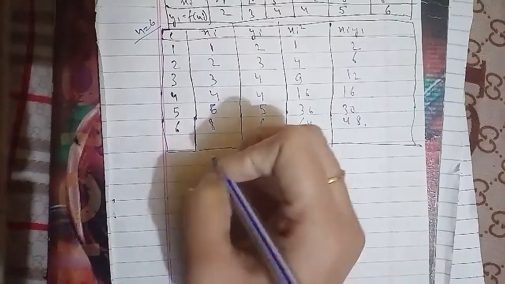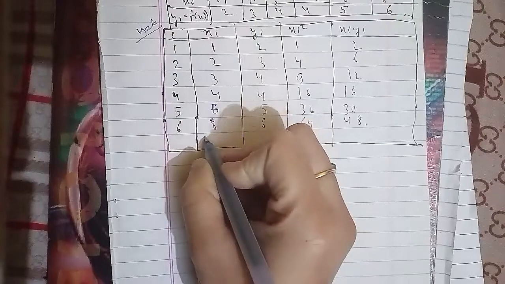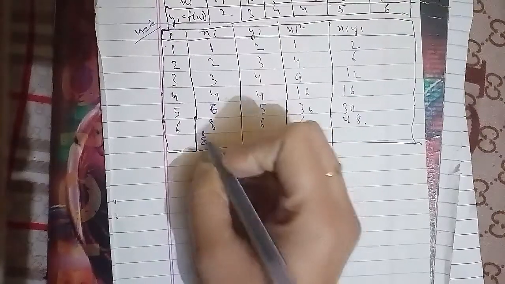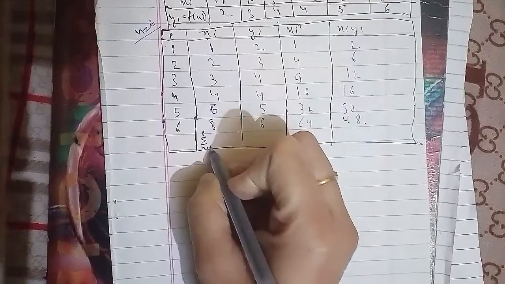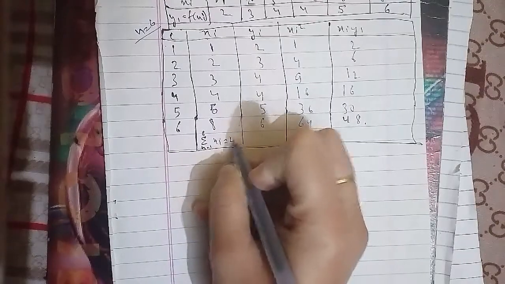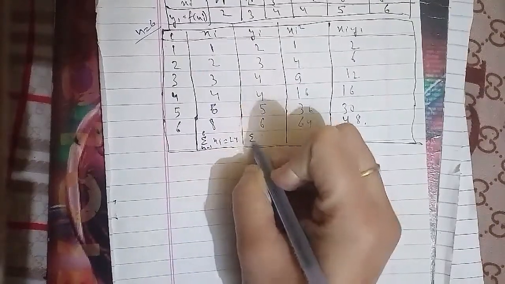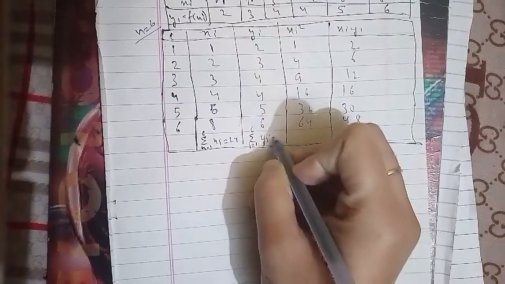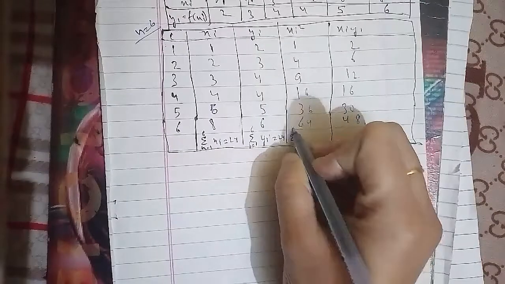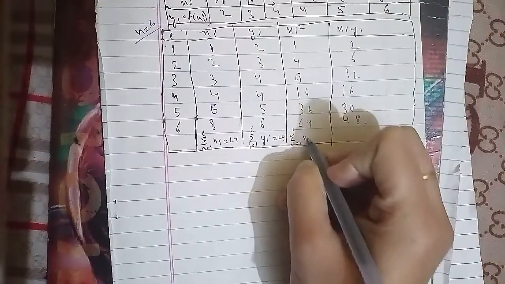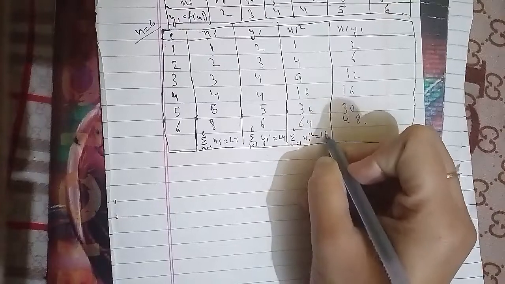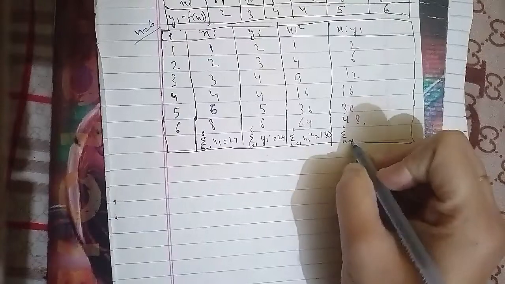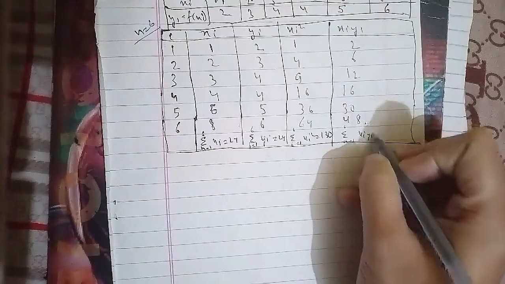Now for the sums: the sum of xi from i equals 1 to 6 is 24, the sum of yi is 24, the sum of xi square is 130, and the sum of xi yi is 140.